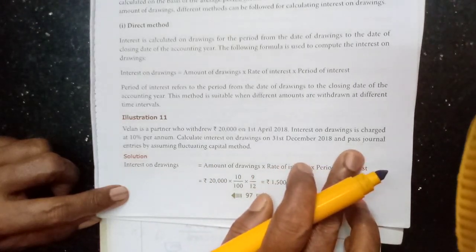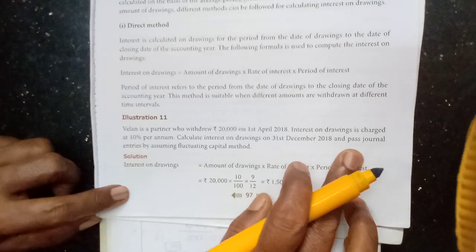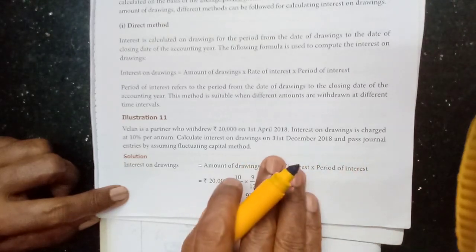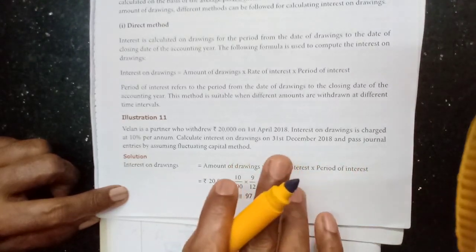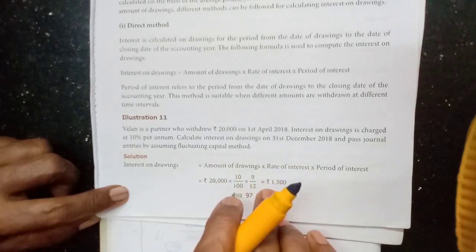There, which entries did we prepare for interest on capital? Interest on capital is an expense for the business. So we debited interest on capital account to partners capital account or current account. Here we need to do the reverse: partners capital account debit to interest on drawings account. Then we need to transfer this interest on drawings to the profit and loss account.